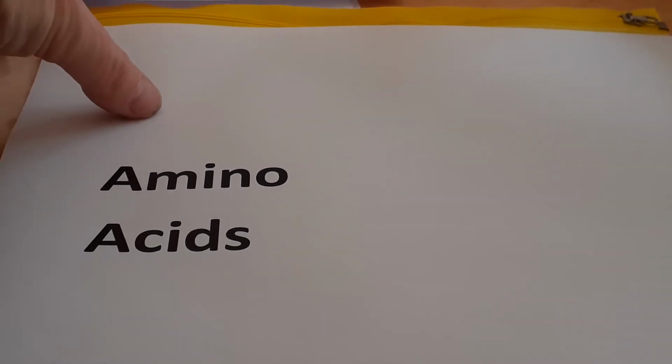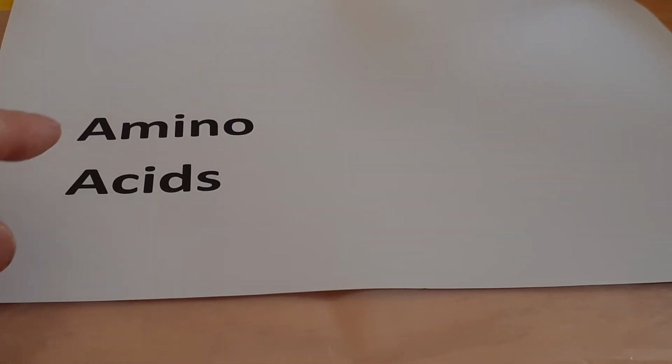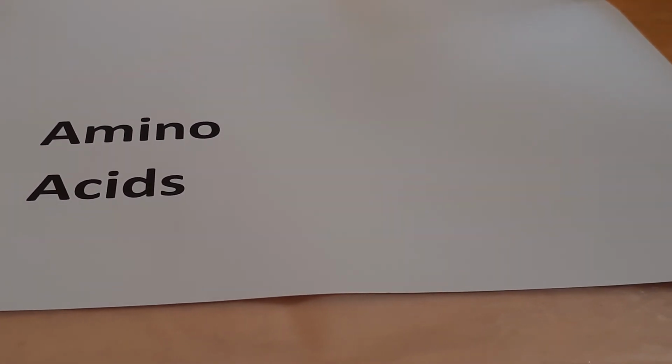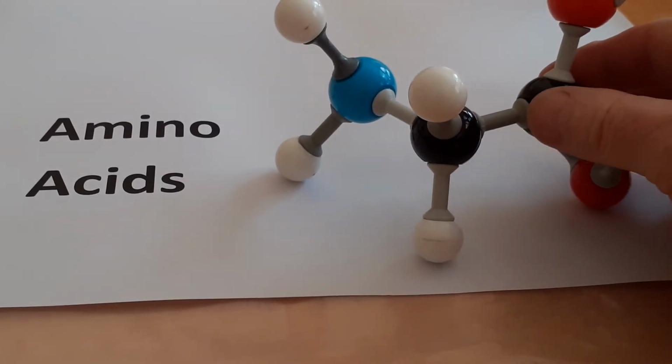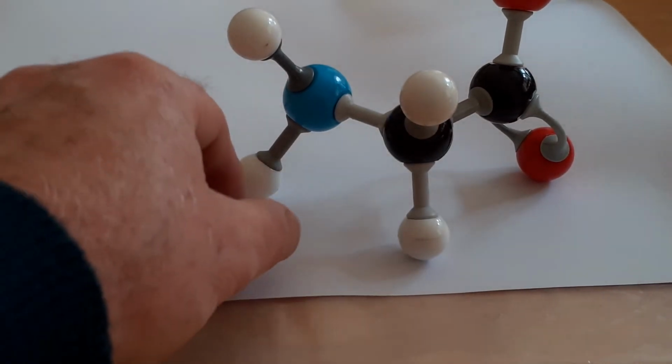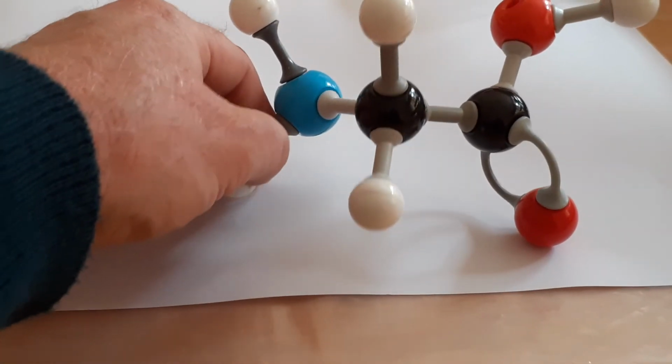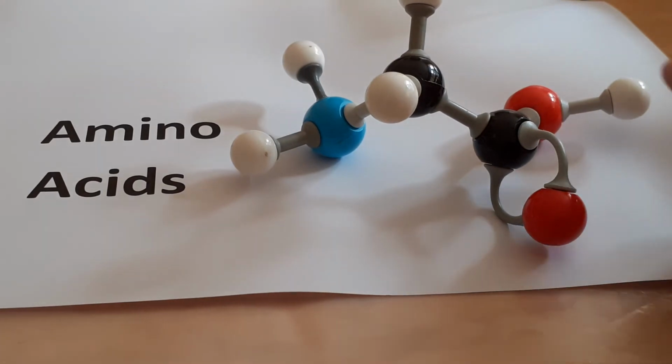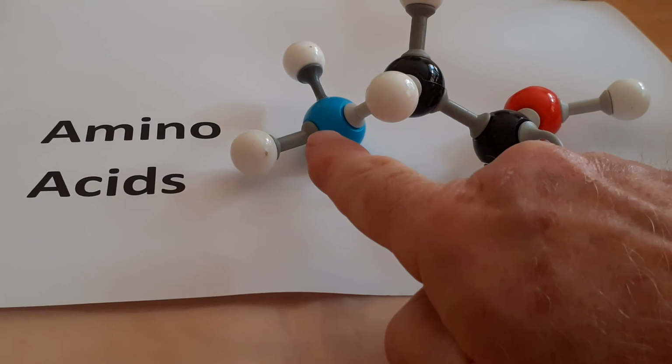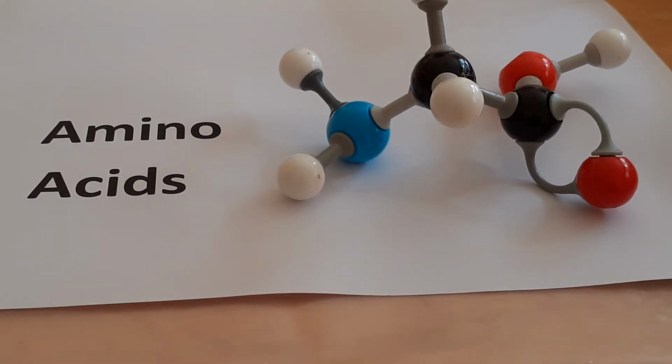Now the last group we have are the amino acids, and these as a family are different from the others. Here's one of the simplest amino acids. First thing you notice is that it's got the COOH on the end, so this is your acid group. But the other thing, at this end here, the blue atom is a nitrogen, and this is an amino group at the end, NH2, and this is a base.